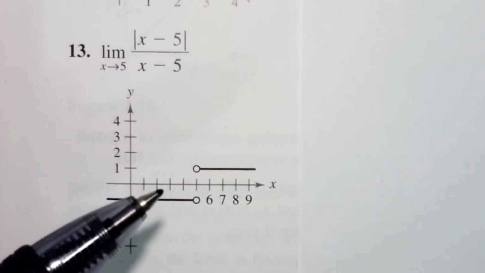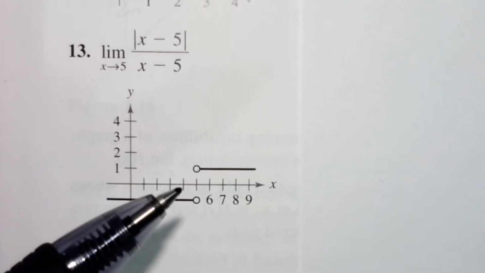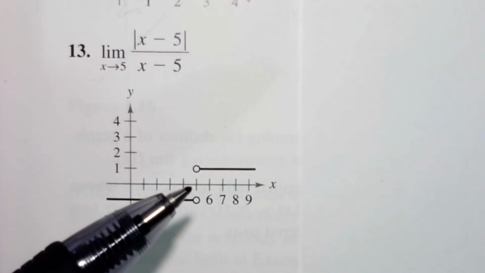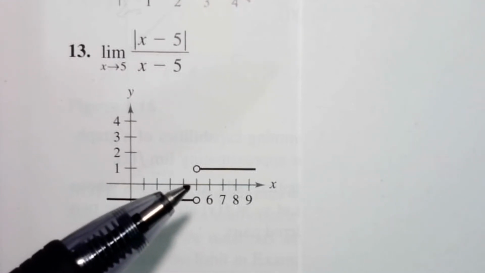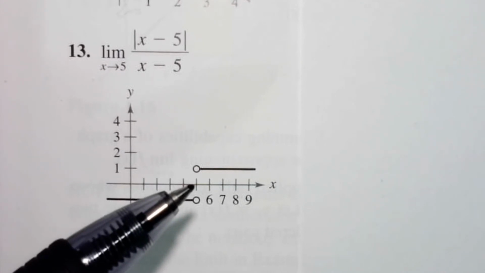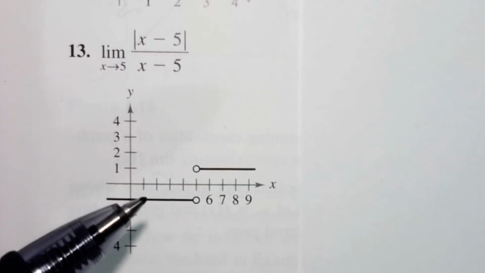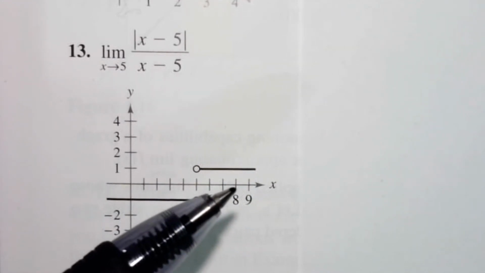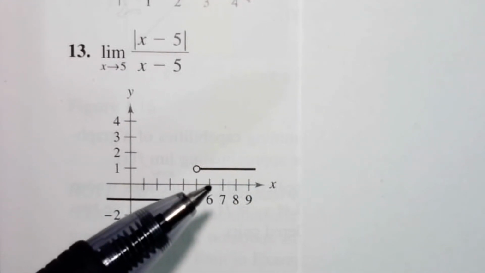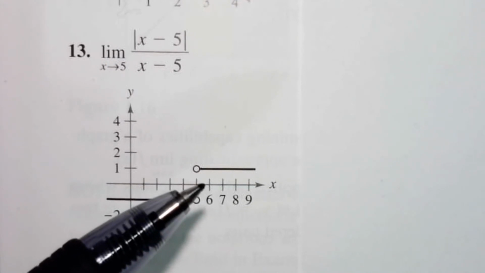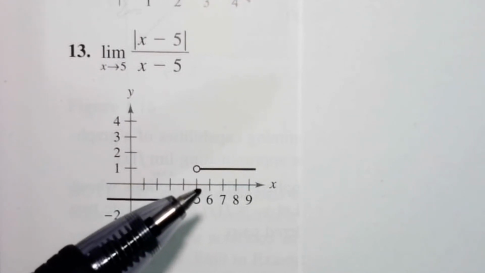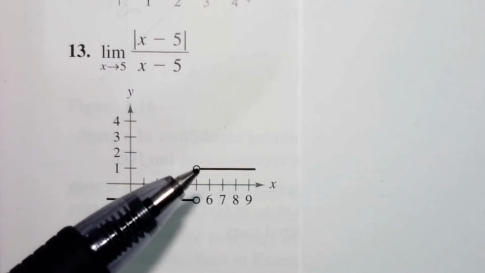So you can see right away, well, think about it. As we're approaching x equals 5 from the left, so let's say 4, then 4.5, then 4.9, then 4.99999. What does the function value approach? Well, it's always -1. And as we approach 5 from the right, so at 6, 5.5, 5.1, 5.00001, no matter how close we get to 5, the function always evaluates to 1 if it's slightly above 5.